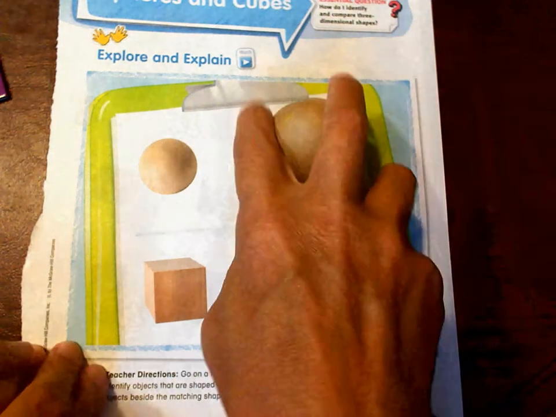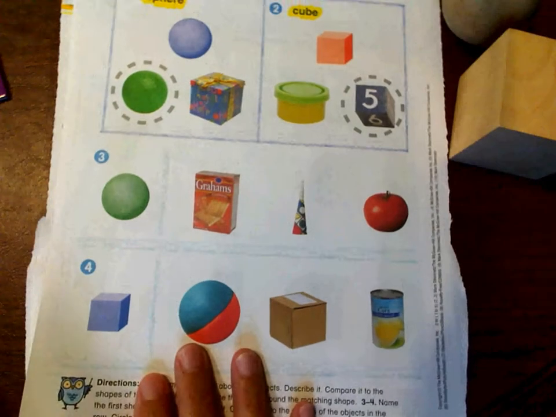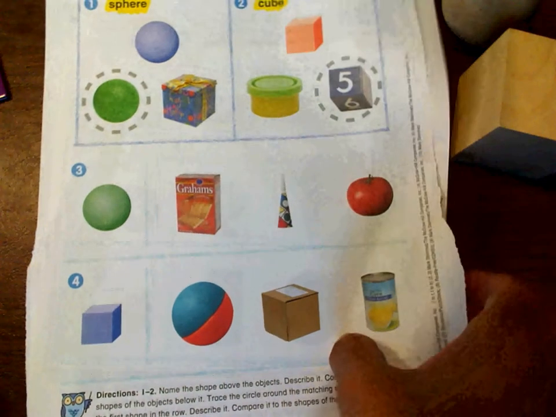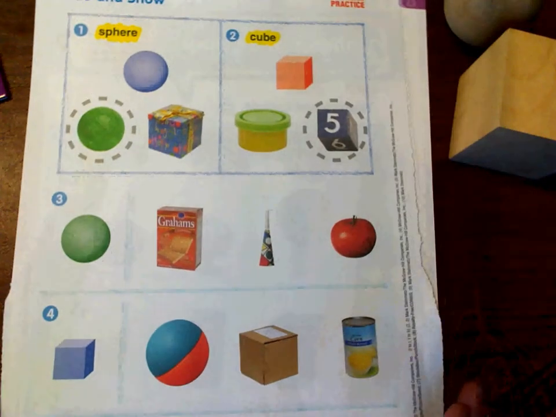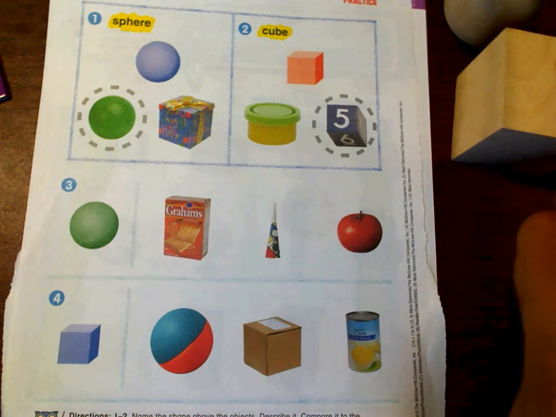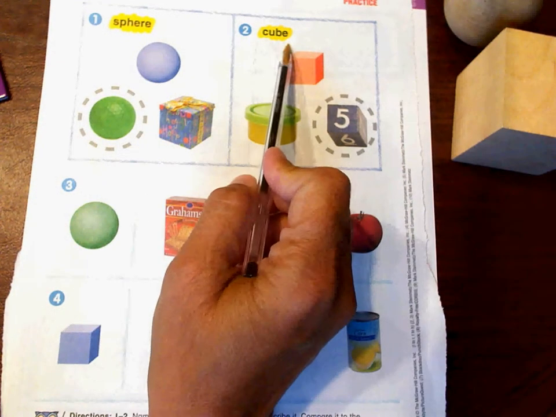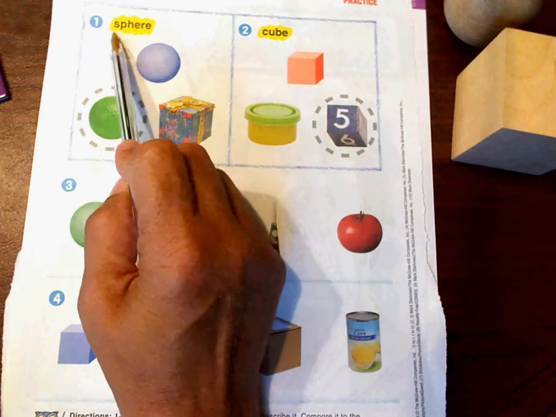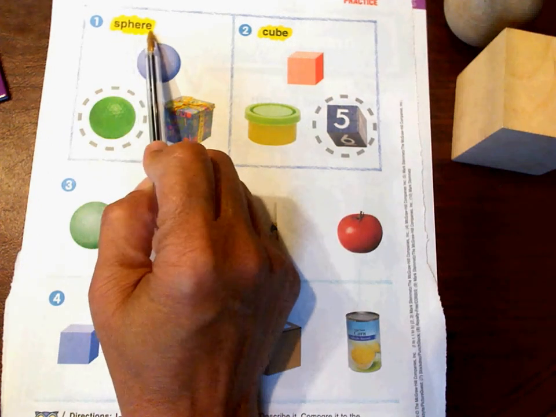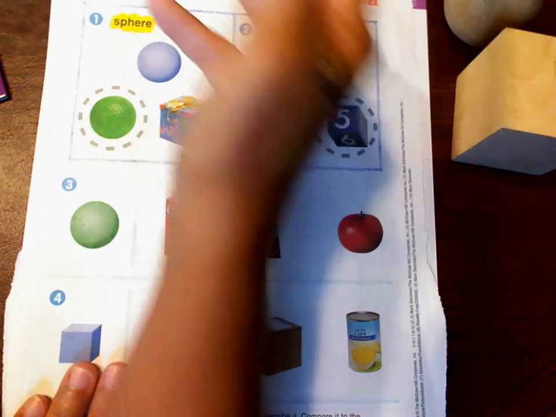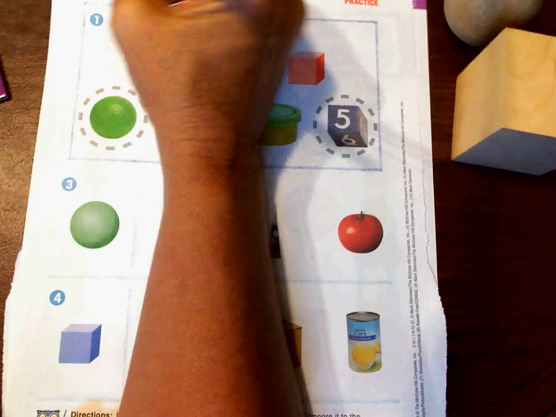Okay, now what I want you to do is turn the page, and we're going to look and find different spheres and cubes in this lesson. Different spheres and cubes in this lesson. So we're going to look up here, and these are some words that you guys should start to know. This is sphere. Sphere.